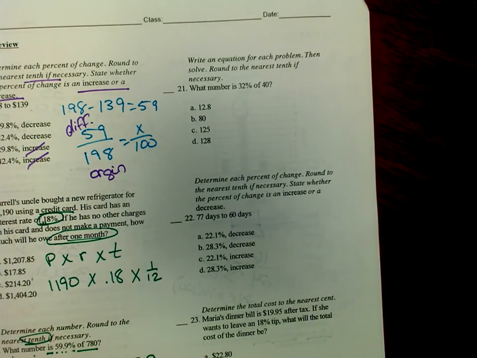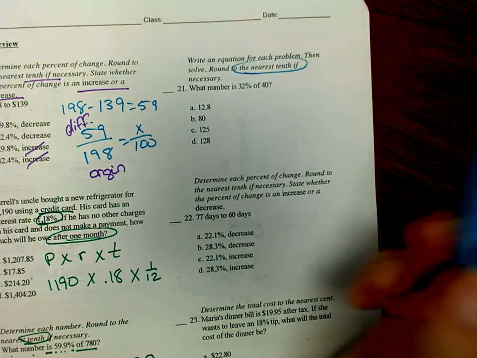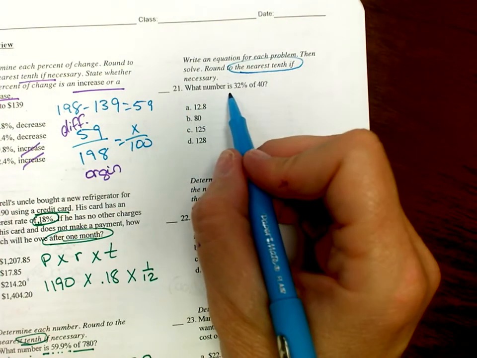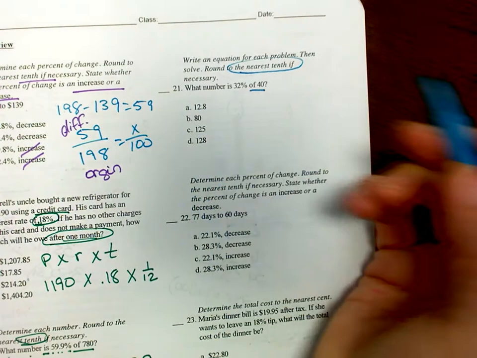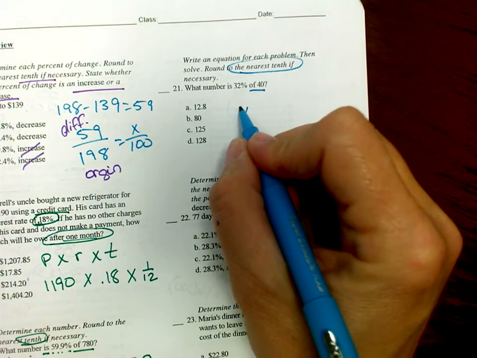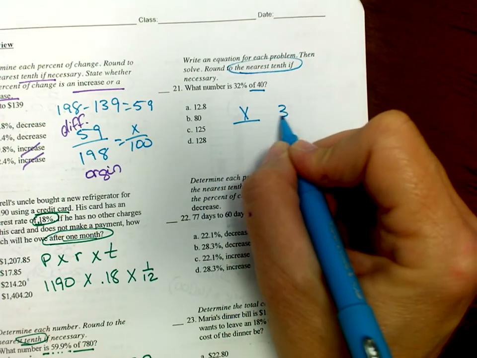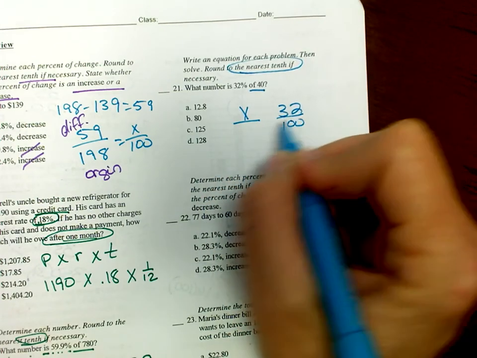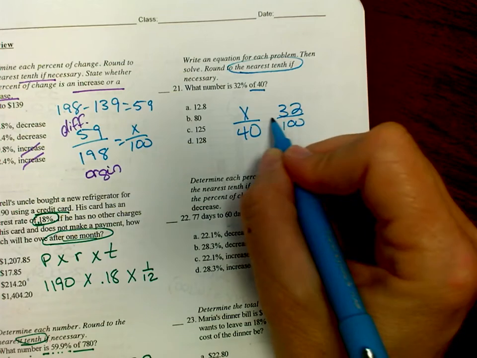Number 21. Round to the nearest tenth. What number is 32% of 40? So again, what number is 32% of 40?